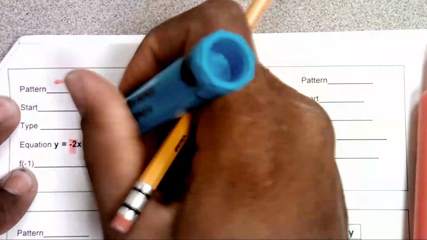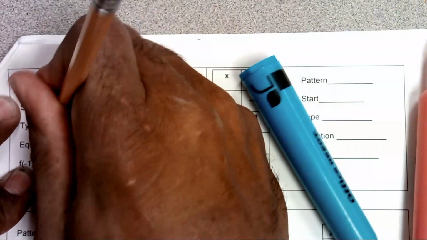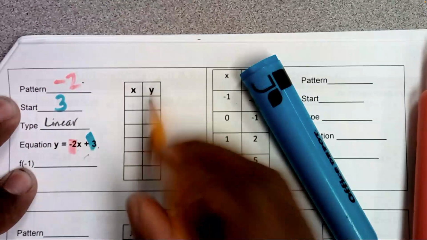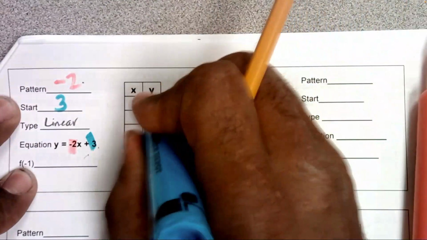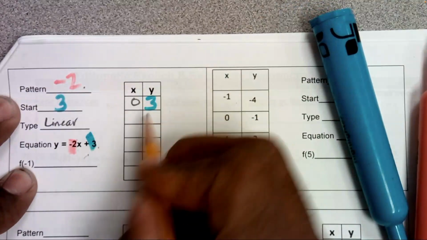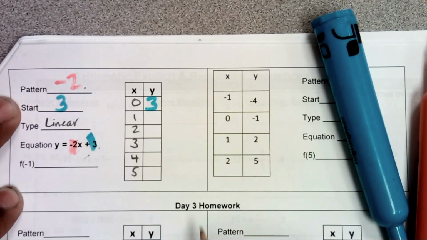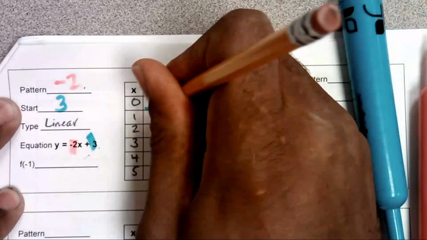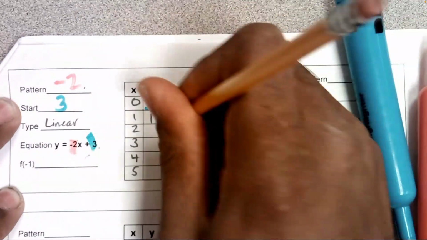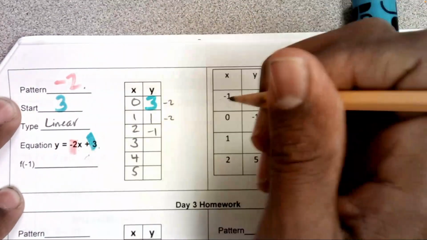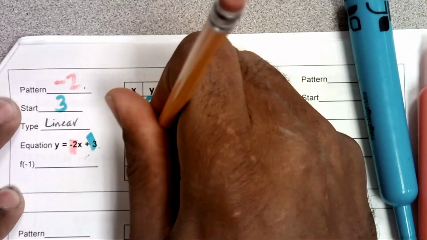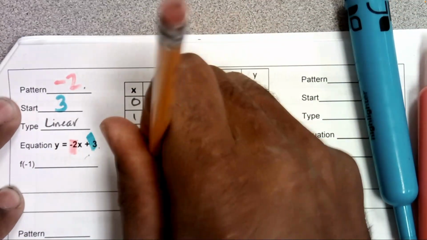We're going to start with 3, our linear pattern. So that means 3 will go here. And we always start with 0 and go 1, 2, 3, 4, 5. Now we're just subtracting 2. So it's 3, 1, -1, -3, -5, -7.